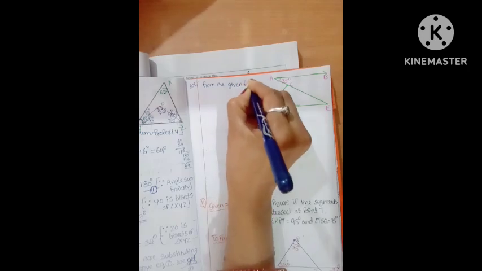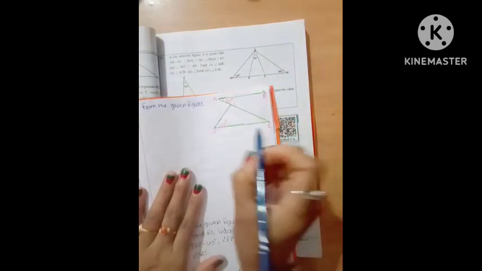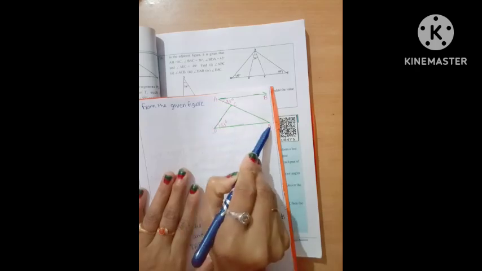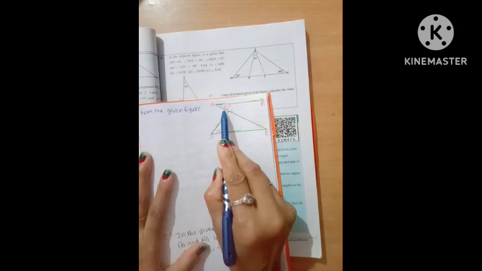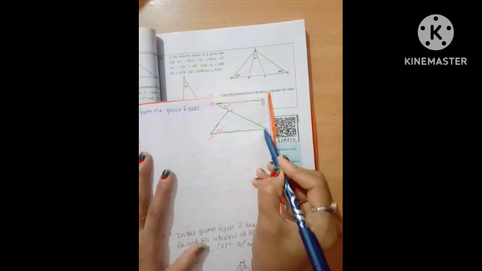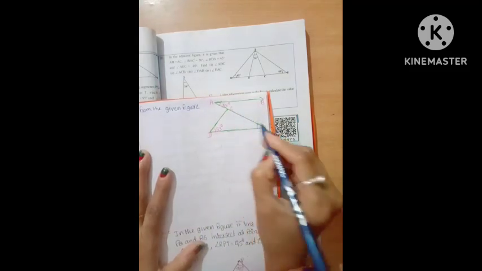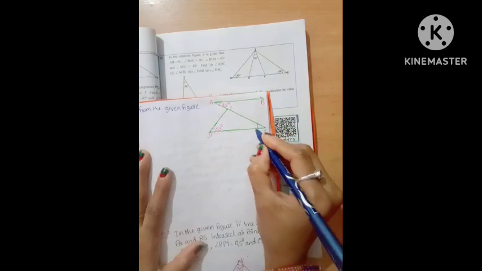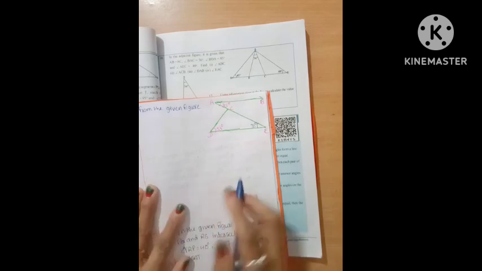From the given figure, once observe this figure, Gagan Sai. These two lines are parallel, this is given. This is the transversal, AE is the transversal. So angle A is 35 degrees, which is equal to angle E. Why is it equal? These two are alternate interior angles. So that's why angle E is also 35 degrees.